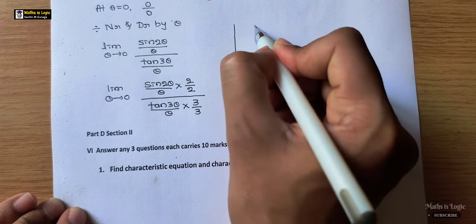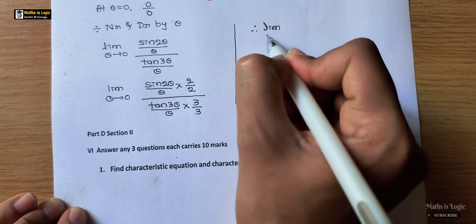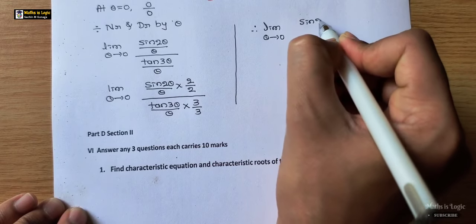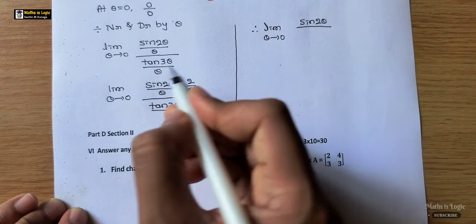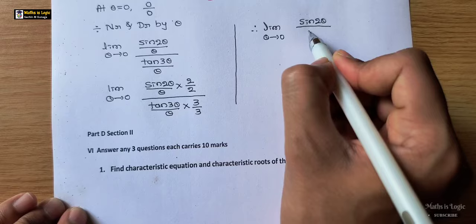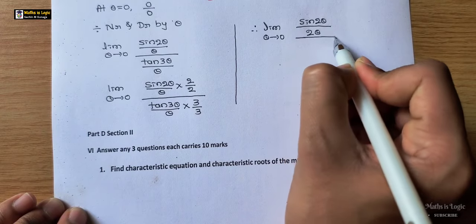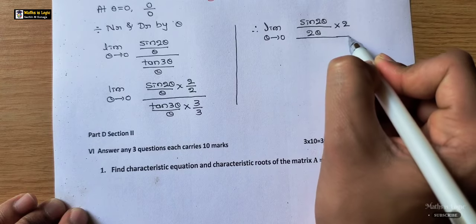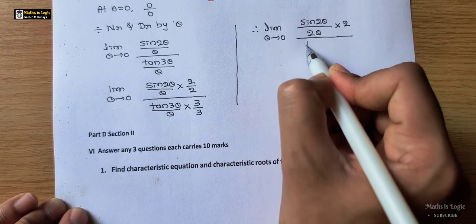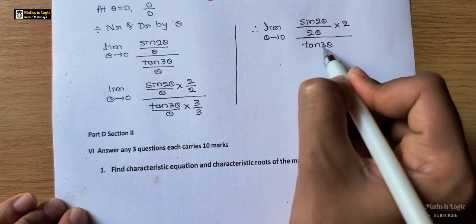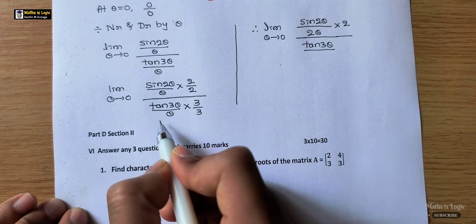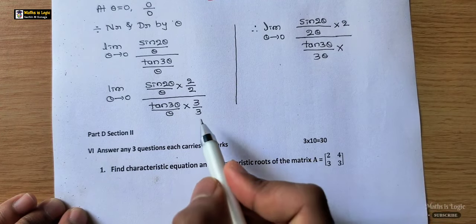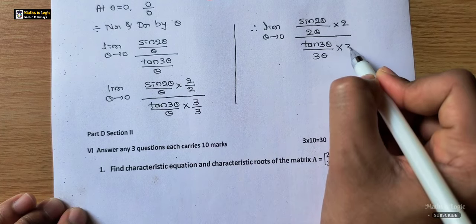Therefore limit theta approaches 0. So this becomes sine 2 theta divided by theta into 2 is 2 theta, and this 2 remains as it is, divided by the denominator tan 3 theta divided by 3 into theta is 3 theta, and the remaining number is this 3. Keep it as it is.